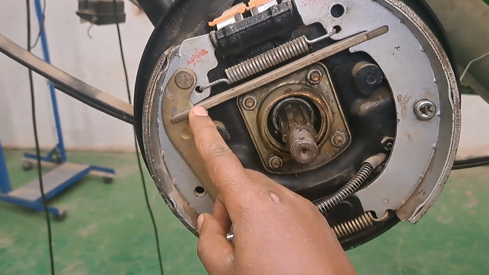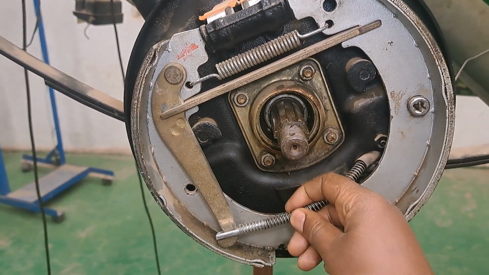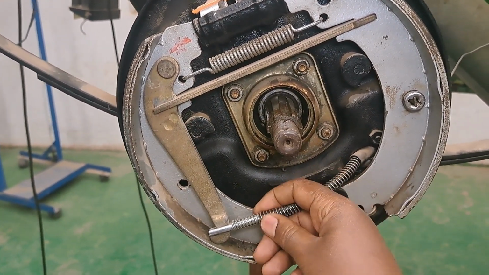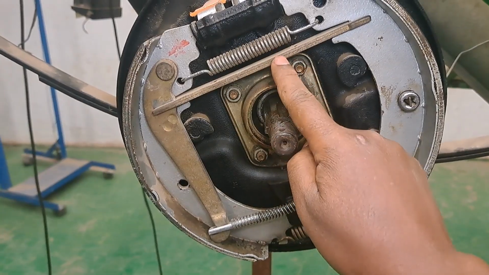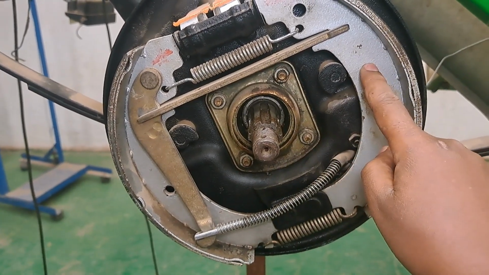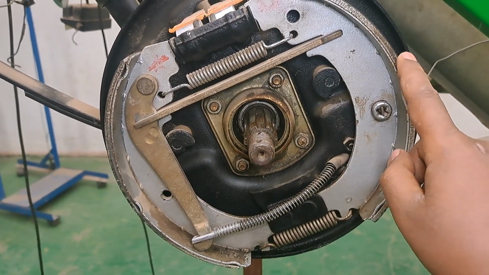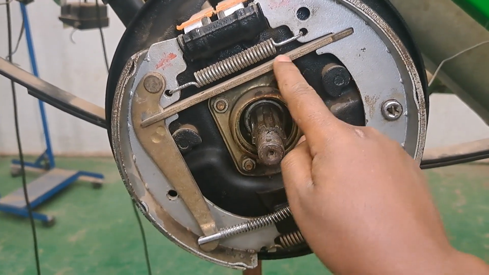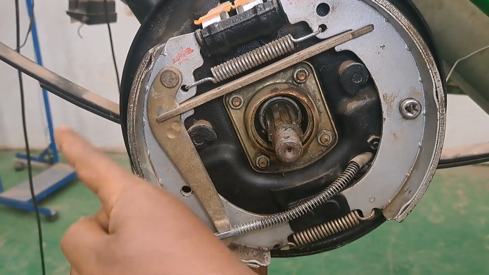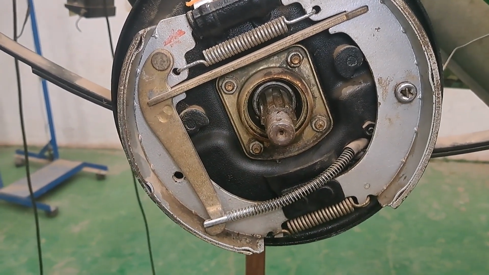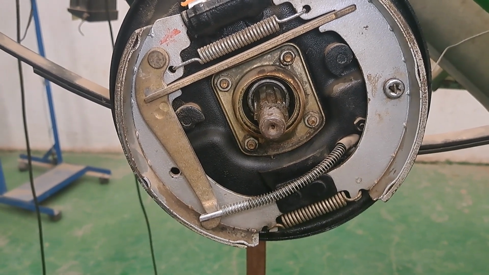So the parking brake is activated by a cable. There is a parking brake cable right here. When this lever is pulled, it will operate the strut to activate the leading shoe onto the drum. And once this has stopped moving, the lever will pivot right here, and this end will move in the opposite direction, forcing the trailing shoe onto the drum.